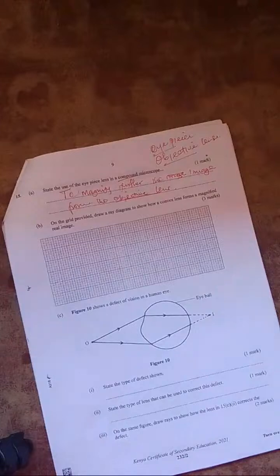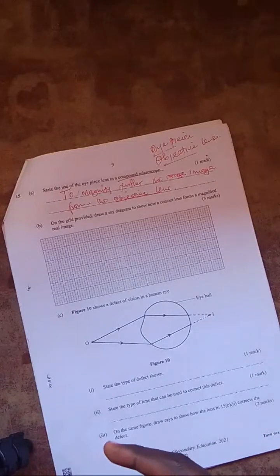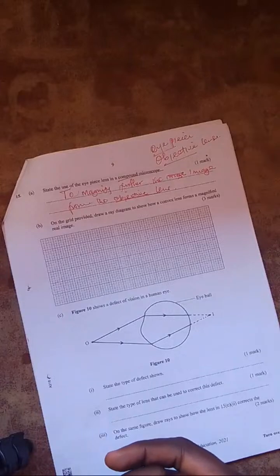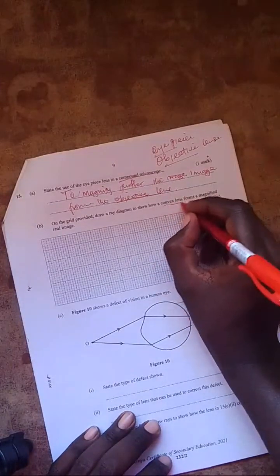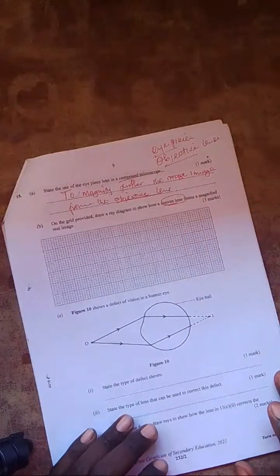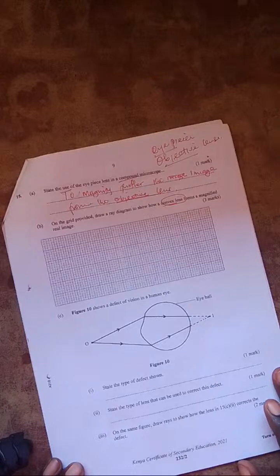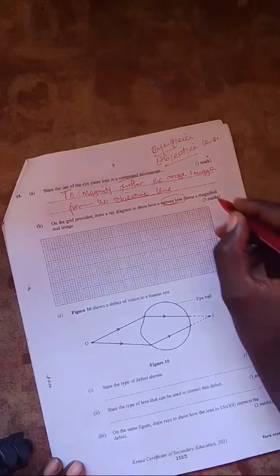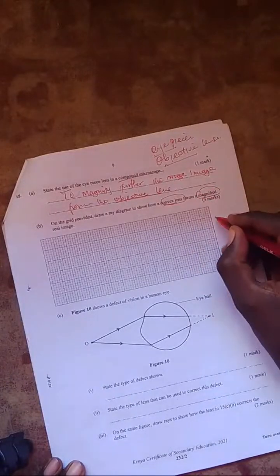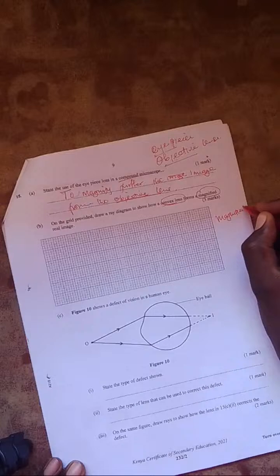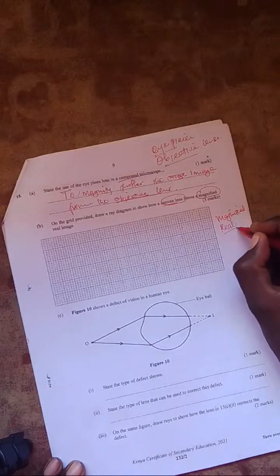We have a question here which is asking us, on the grid provided below, draw a ray diagram to show how a convex lens forms a magnified and a real image. Underline the terms: it must be magnified and it must be real.